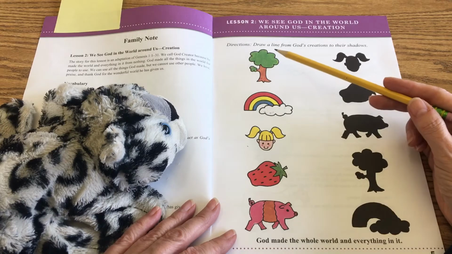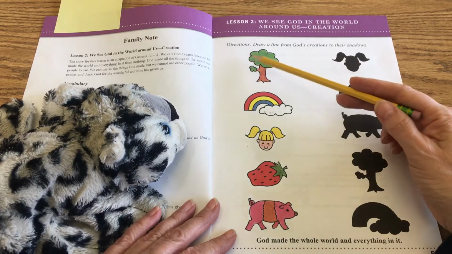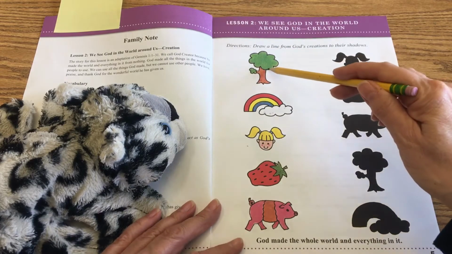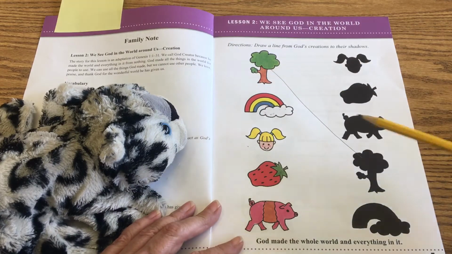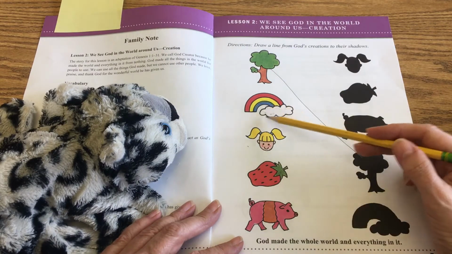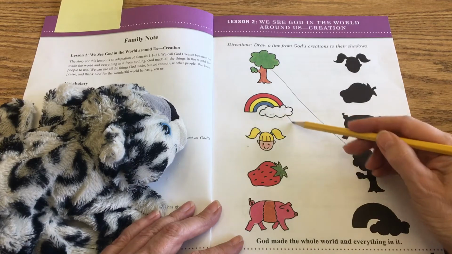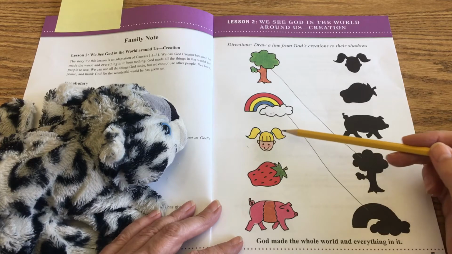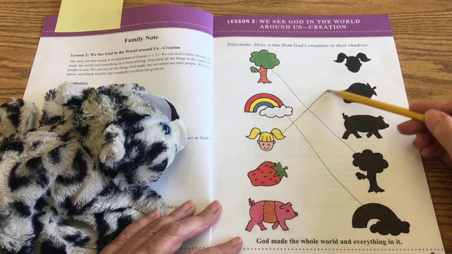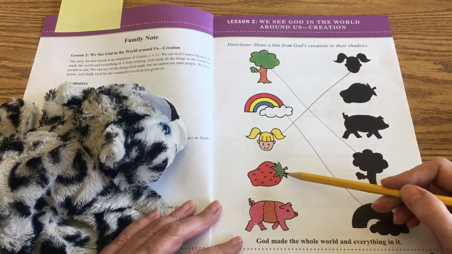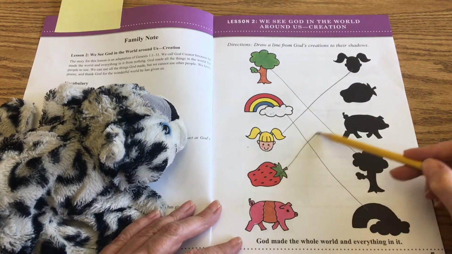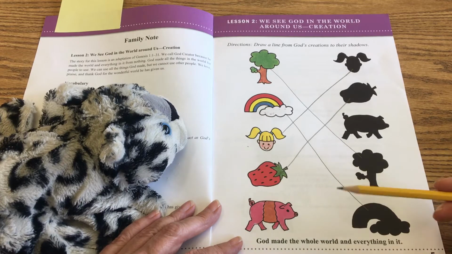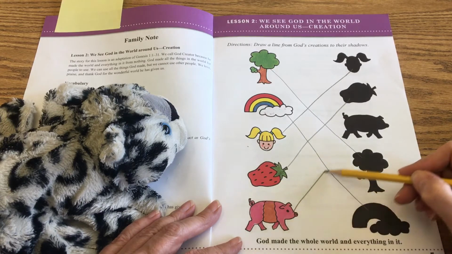So this one here is a tree. So what looks like kind of a cloud on top, and then the trunk, what makes that same shape? Right here. Okay. Then this one's a rainbow with a cloud. And then this one's a little girl with her hair in ponytails. And then a strawberry. And that one shapes like that. This is a really good illustration because the shadows look exactly the same.